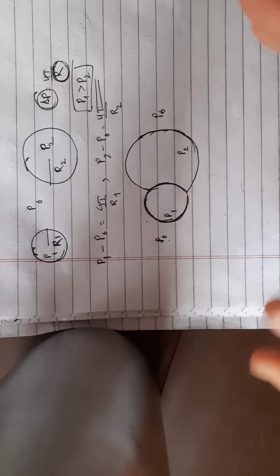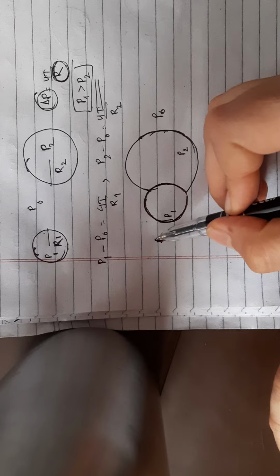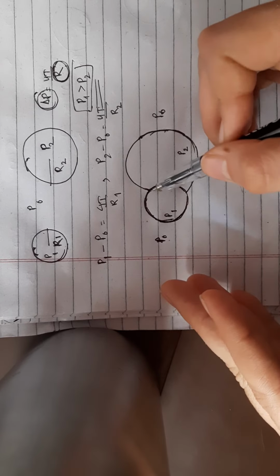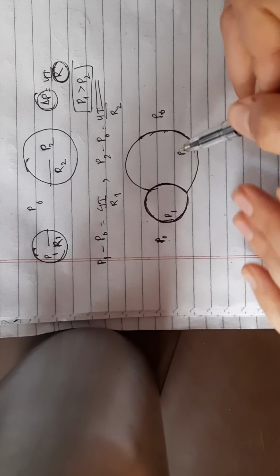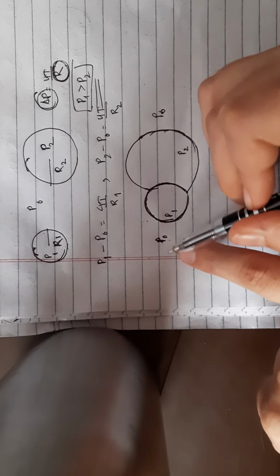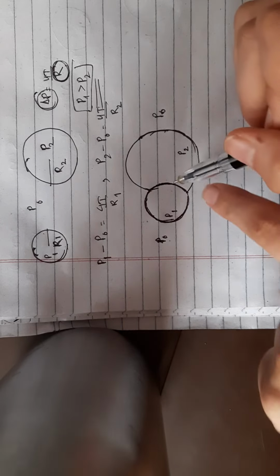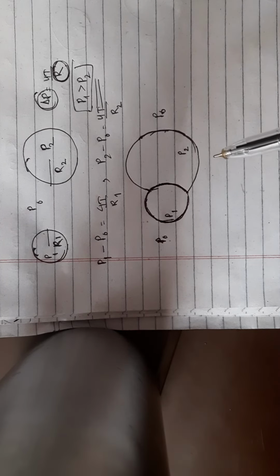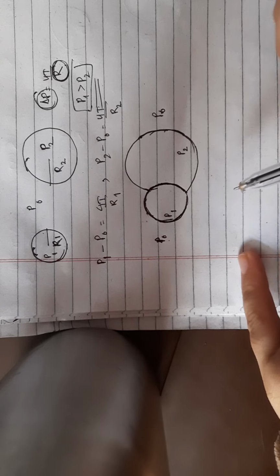You can think of it like this: because it has less pressure, it was easily able to expand a little. But here it was not able to expand as much because the outside pressure is greater than the outside pressure in here. So the radius formed at the interface is going to be less than its actual radius r1.